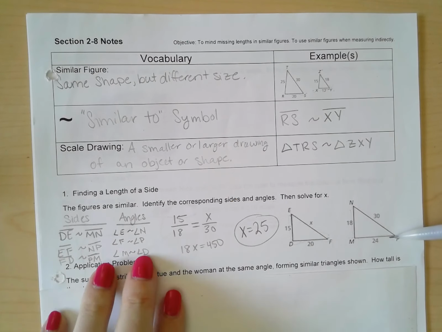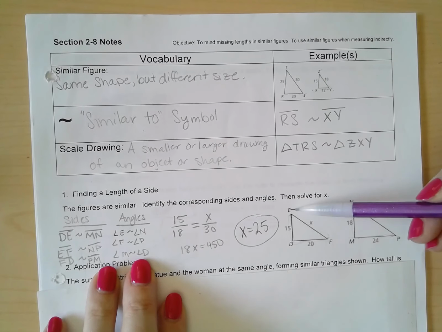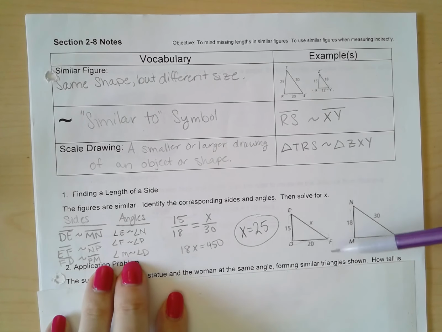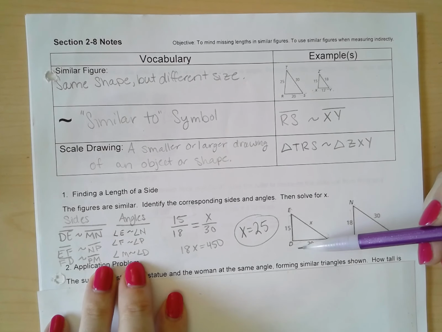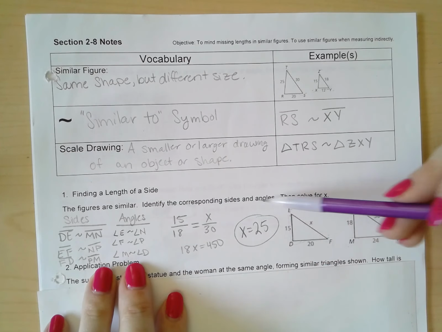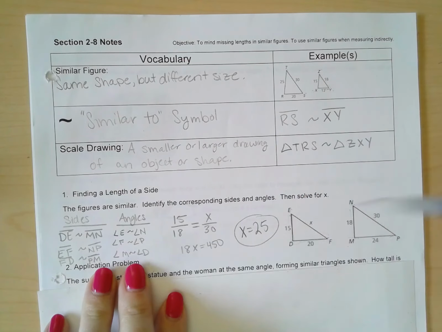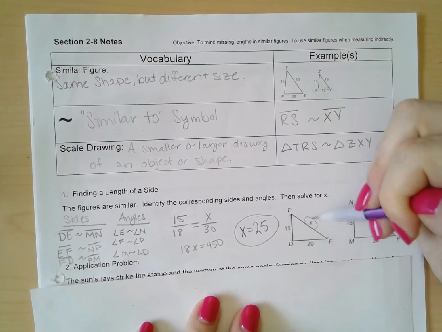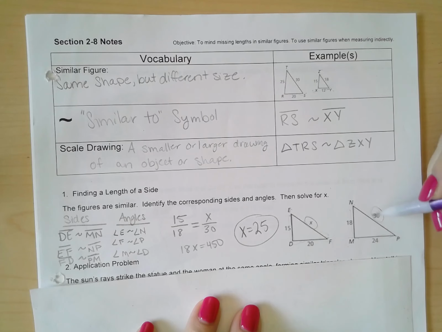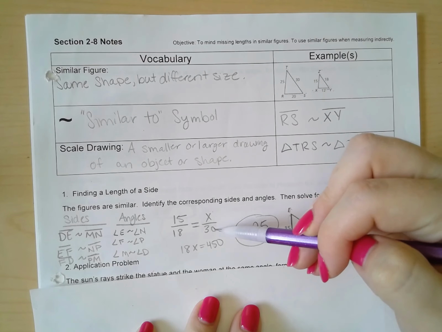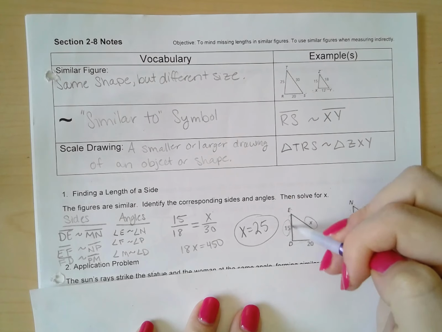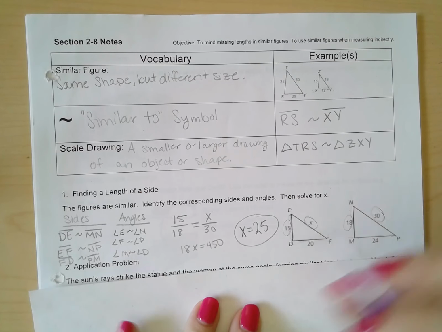Then the angles are just the corners. So E matches N, F matches P, M matches D. So that's identifying the corresponding sides and angles. Sides here, angles here. Then solve for x. So x is right here along the slanted side. That's going to match up with 30. So I have x over 30 as one fraction. Then I just choose another side. I chose the up and down 15 and 18 for my other fraction.